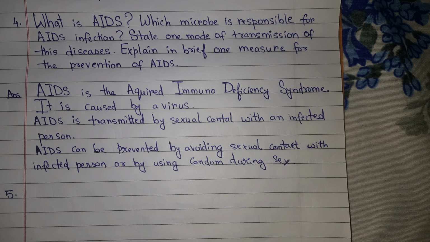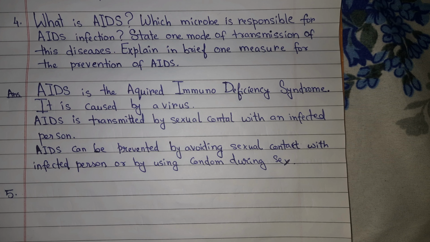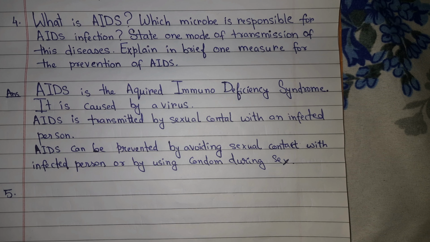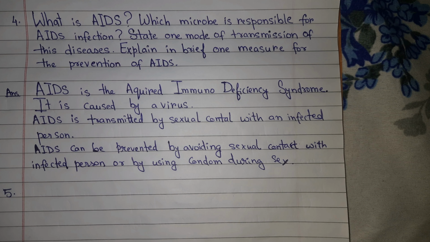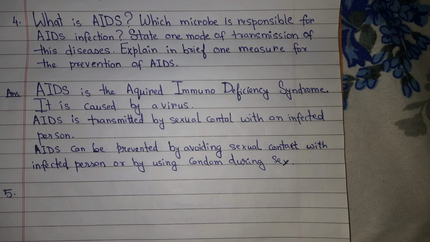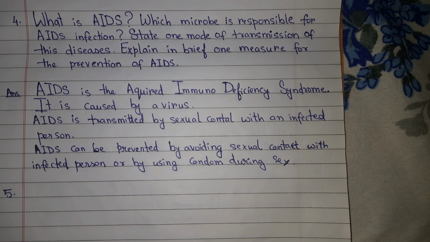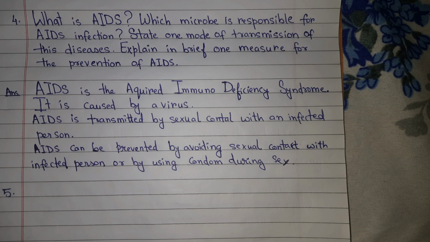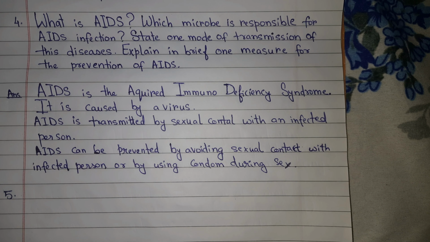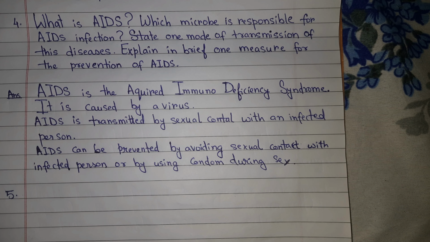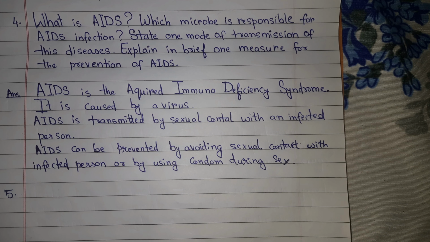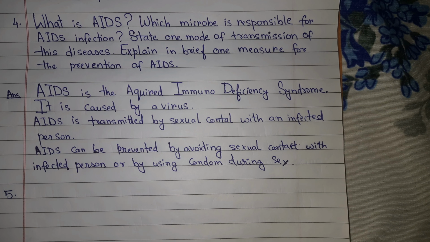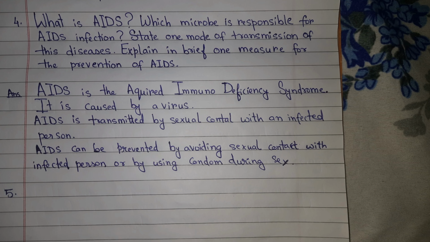So our fourth important question is, what is AIDS? I am repeating that this is one of the most important questions. AIDS is acquired immunodeficiency syndrome, and which microbe is responsible for AIDS infection? Viruses are responsible for AIDS infection. State one mode of transmission of this disease. AIDS is transmitted by sexual contact with an infected person. Without such contact, it is not going to pass from one person to another.